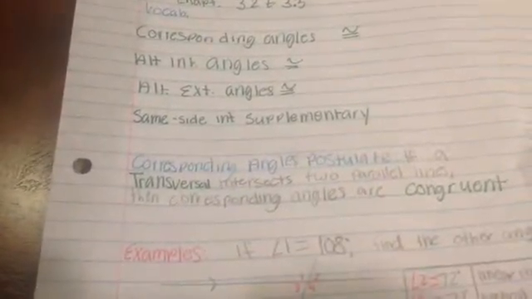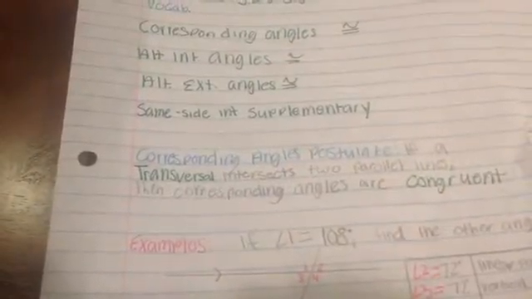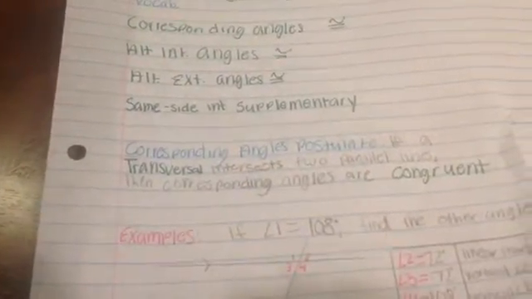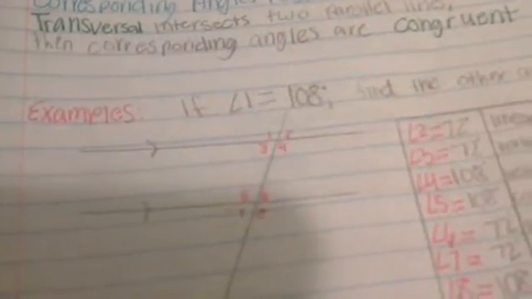Corresponding angle postulate: if a transversal intersects two parallel lines, then corresponding angles are congruent. So, for example, if angle 1 equals 108 degrees, then we need to find the degree of the other angles. If angle 1 and angle 2 are side by side, that means they're a linear pair, and linear pairs add up to 180 degrees. So that makes angle 2 72 degrees.